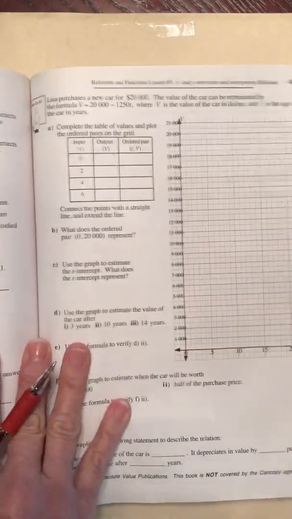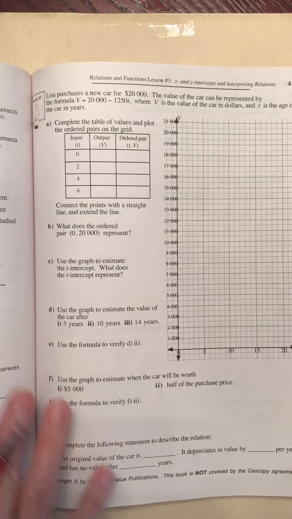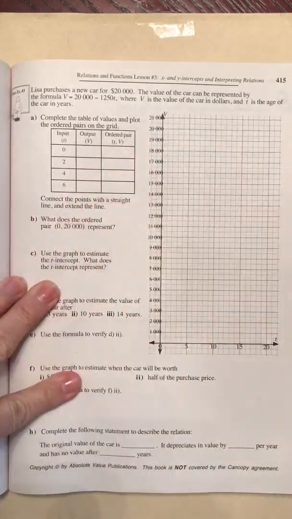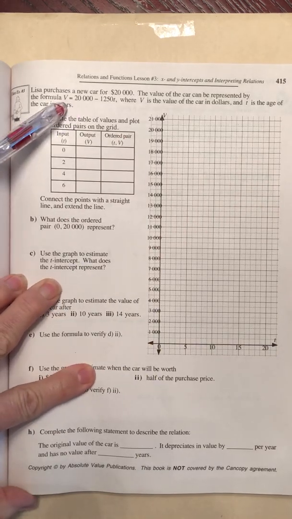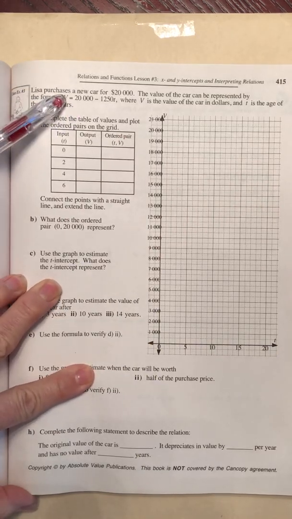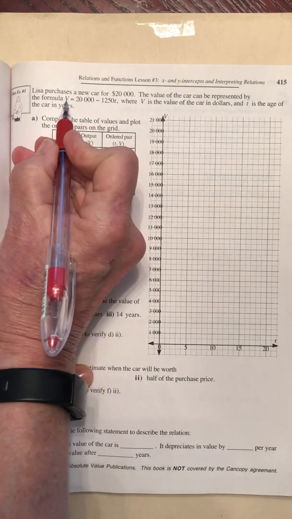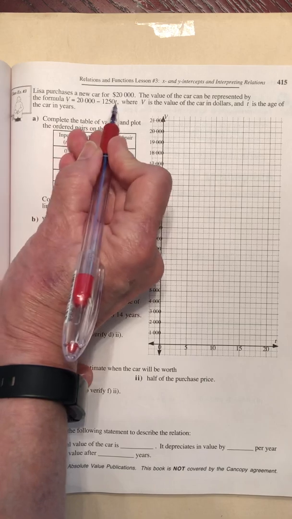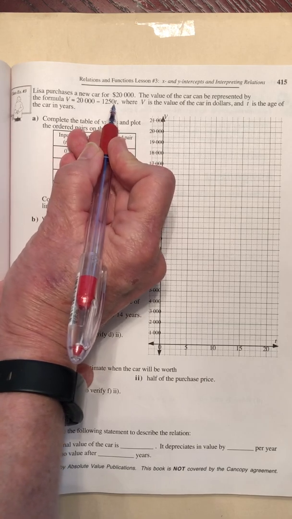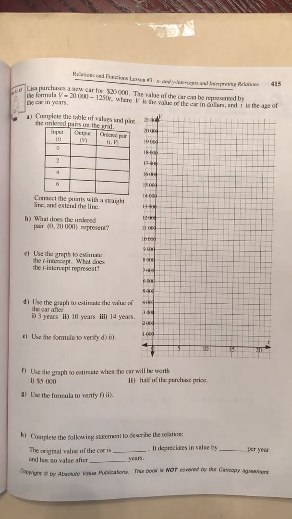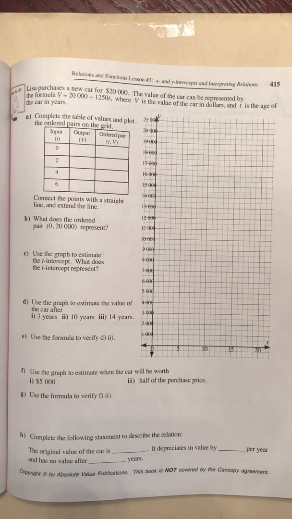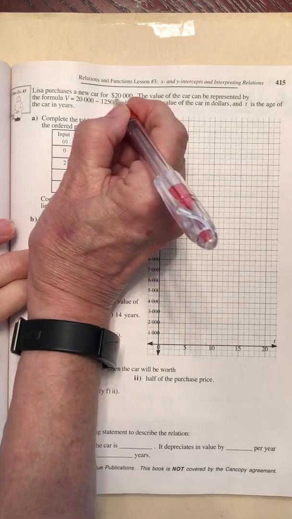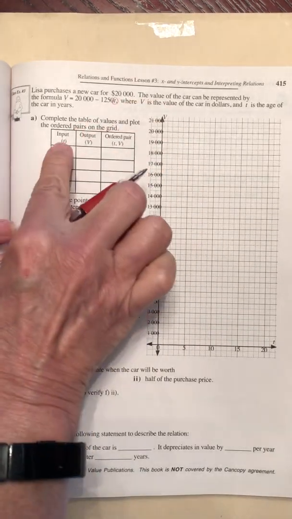Then the last lesson was page 415, wanting you to plot. So they gave you this big graph, but all the numbers are on it. It wants you to plot different values for a new car. They're saying capital V stands for the value of a car. What does that depend on? Well, how old the car is, right? So T stands for the age of the car, in other words, the time probably since you bought the car. So they're saying that would be the input. These are the T values.